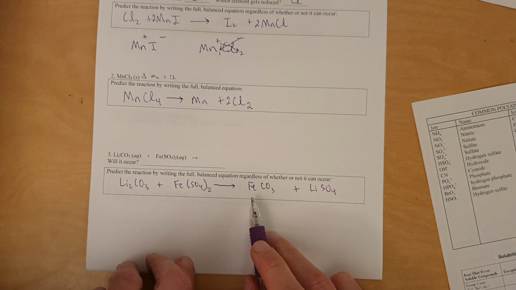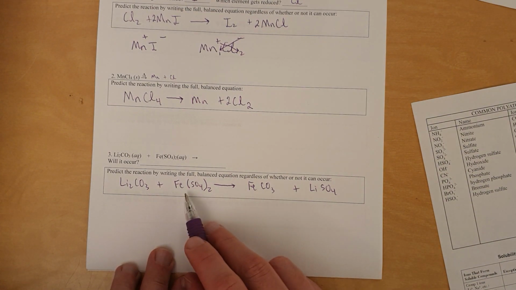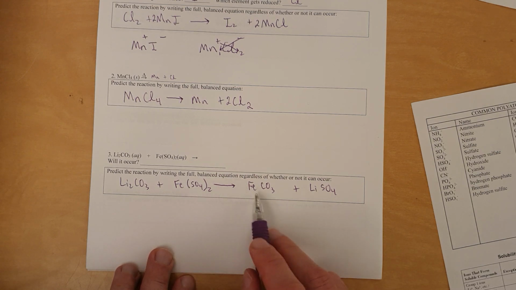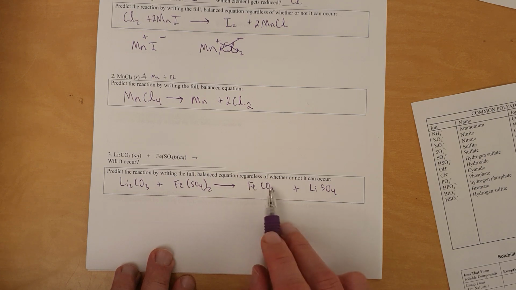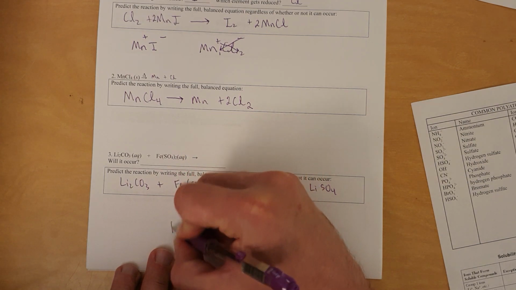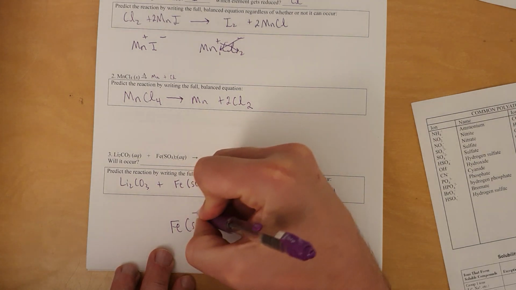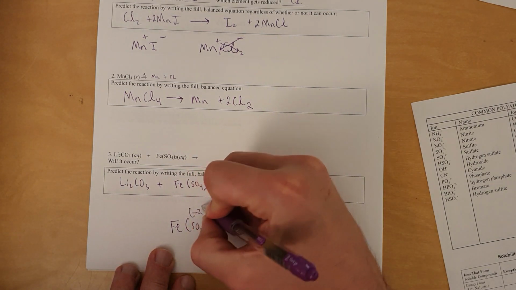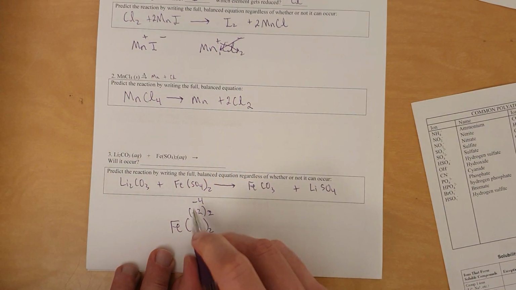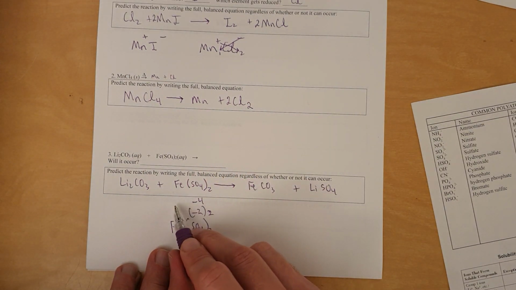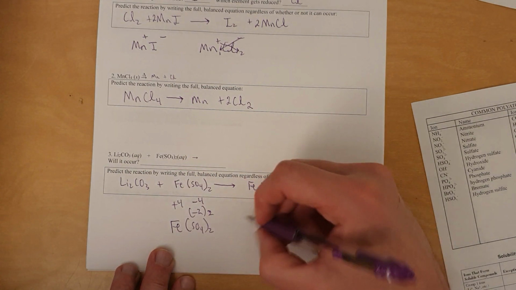So that was step 1 that we do. We switch the parts. Step 2, we got to fix the formulas. So iron, we don't know what charge iron is because it's a transition metal. So we got to figure out the charge in order to figure out what formula this is. So FeSO4 2. SO4 is a -2 charge. There are 2 of them. So 2 times 2 is -4 total charge, which means the iron must balance by being a +4. Therefore, the charge of iron is +4.